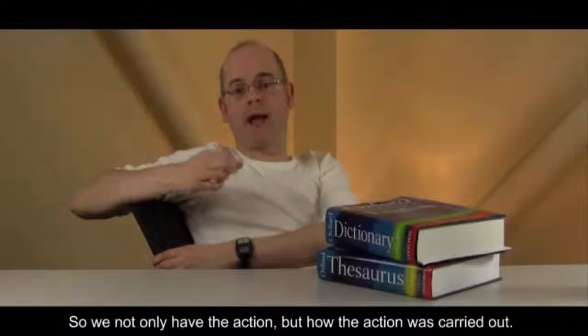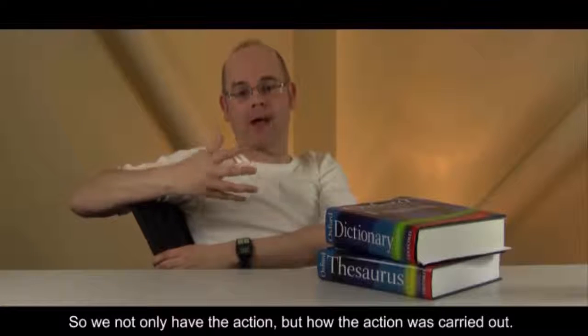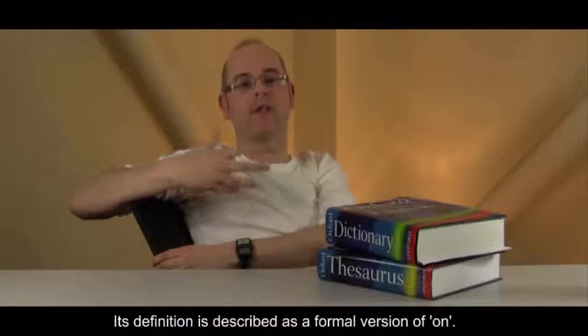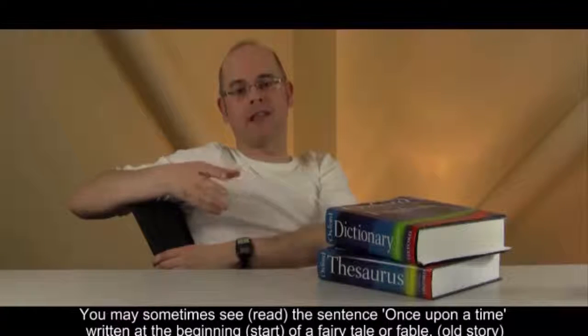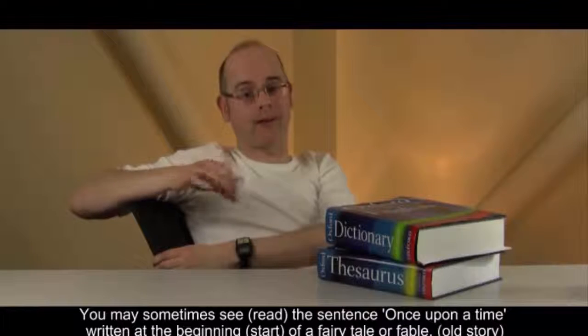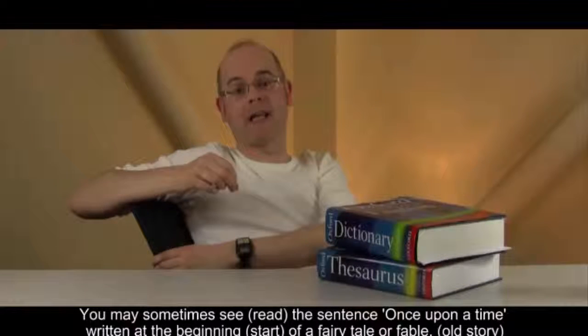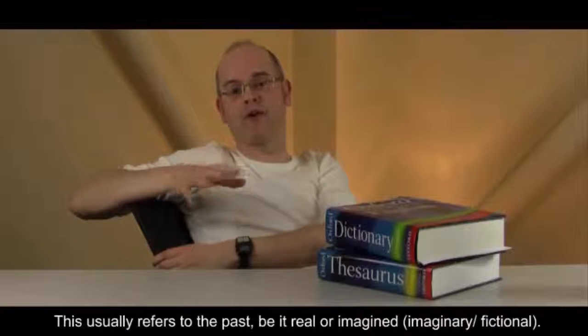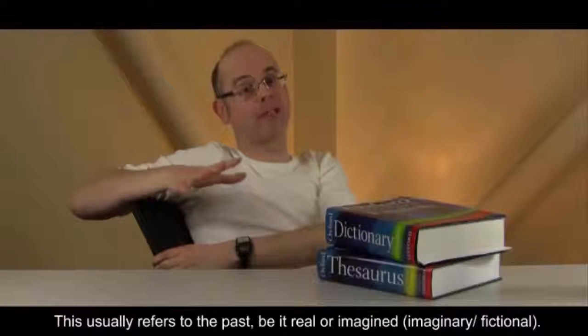So we not only have the action, but how the action was carried out. Its definition is described as a formal version of on. You may sometimes see the sentence once upon a time written at the beginning of a fairy tale or fable. This usually refers to the past, be it real or imagined.